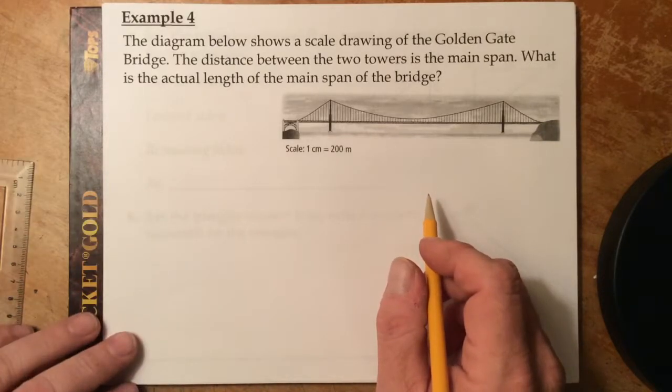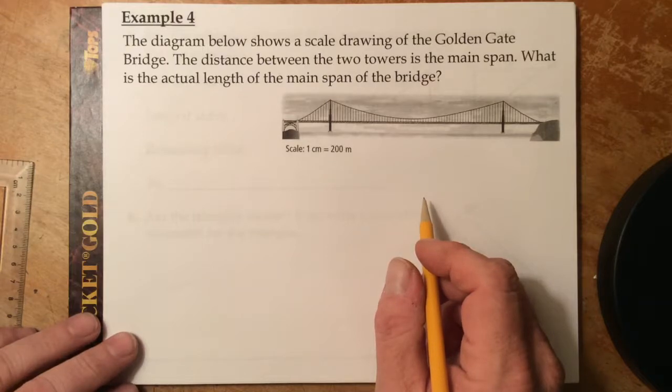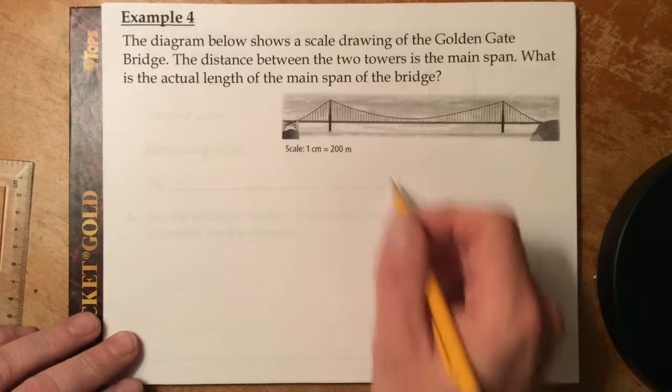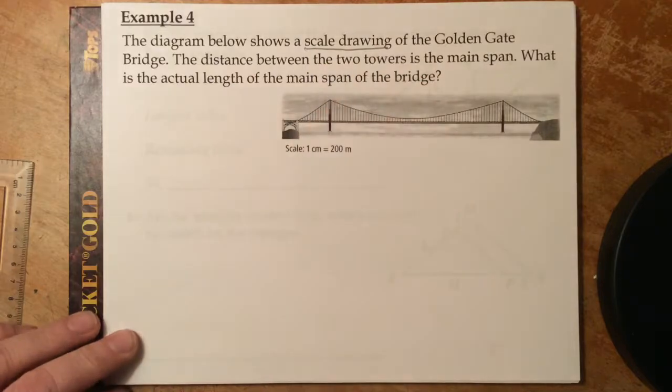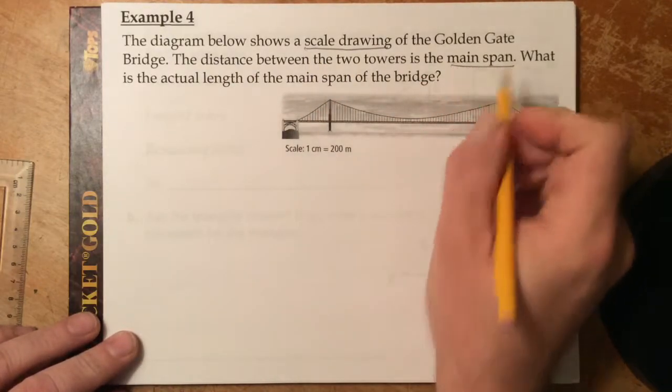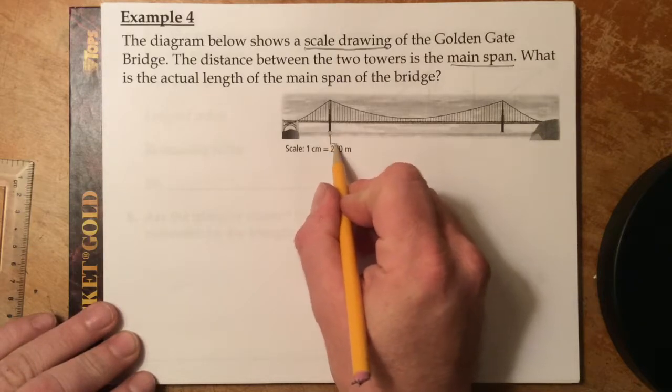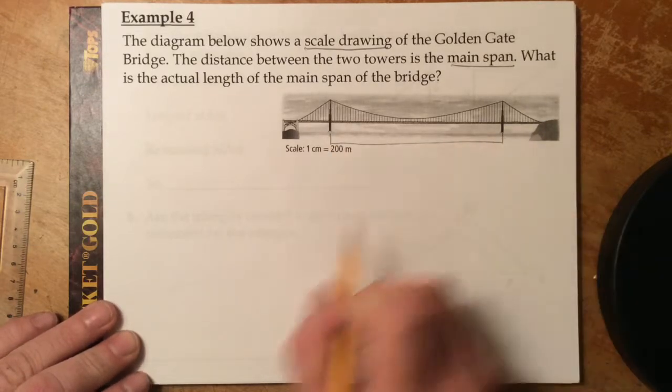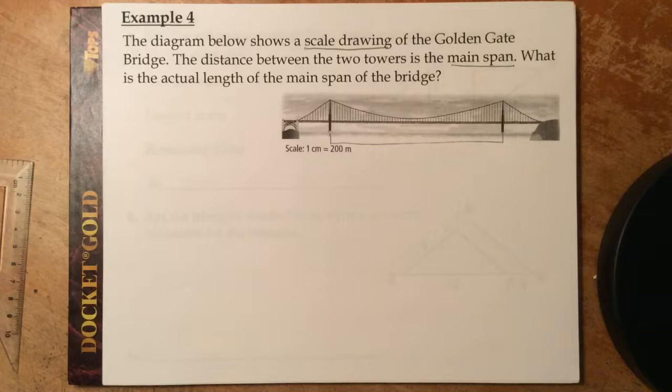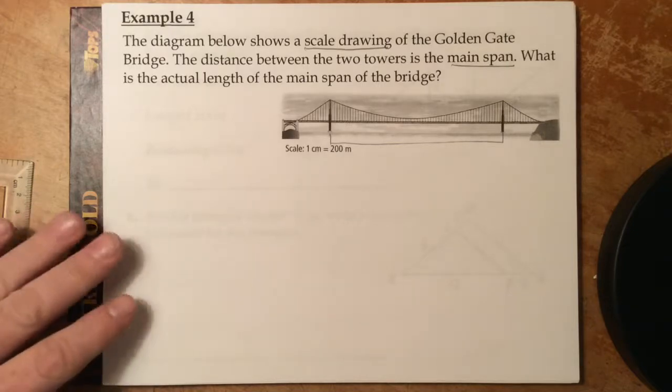Example 4. The diagram below shows a scale drawing of the Golden Gate Bridge. The distance between two towers is the main span. It's called the main span. So the distance between this tower and this tower is called the main span. What is the actual length of the main span of the bridge?